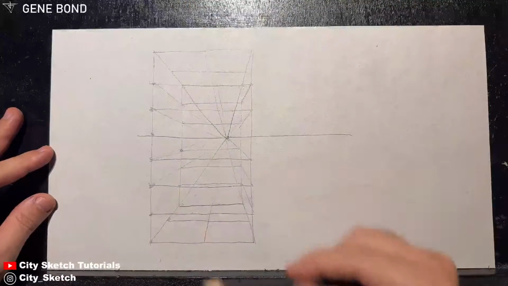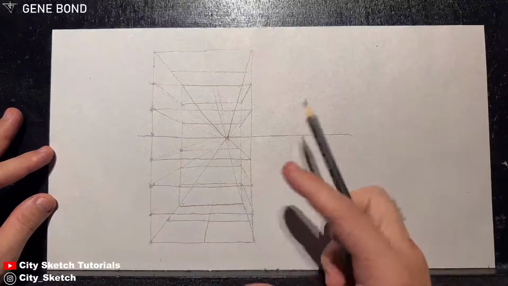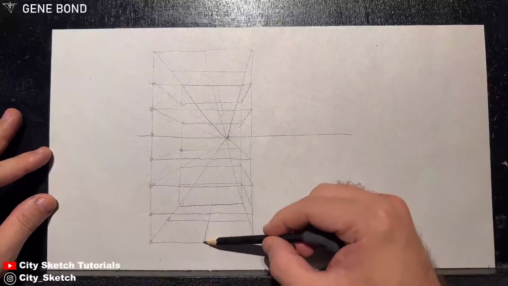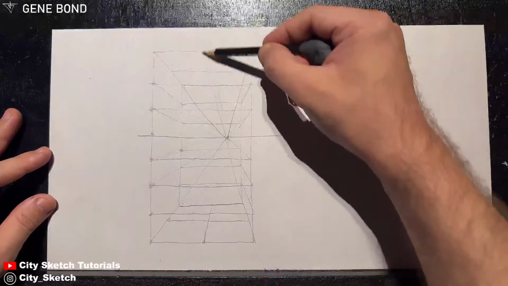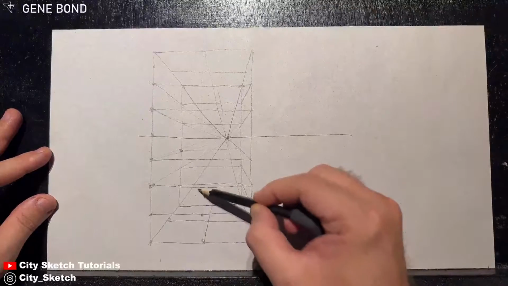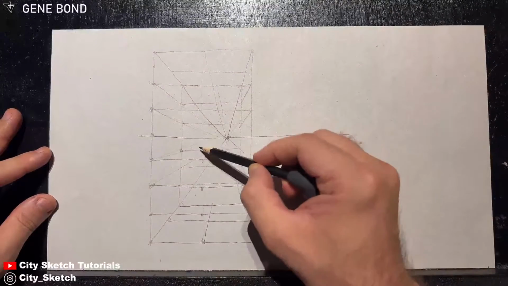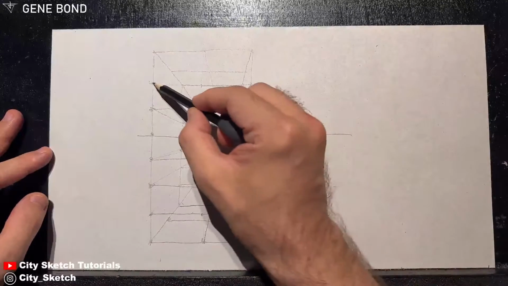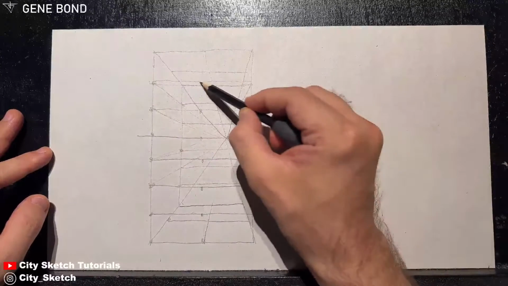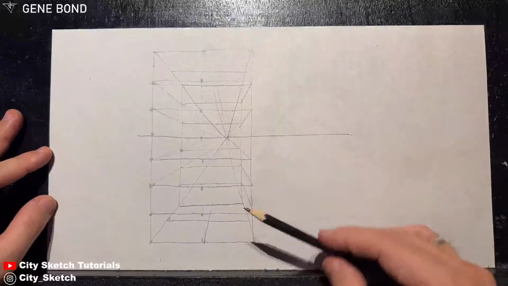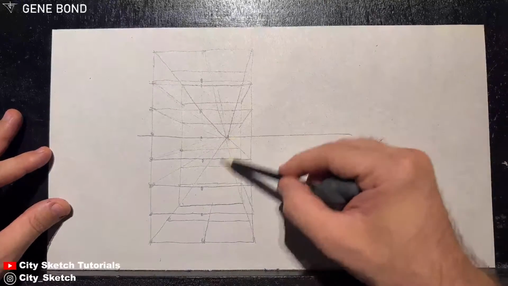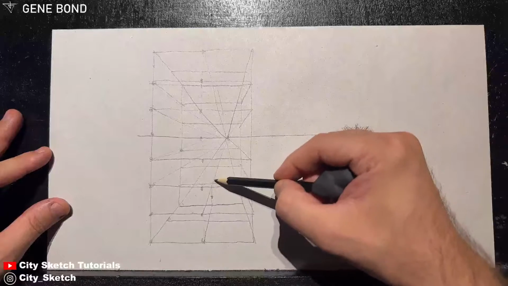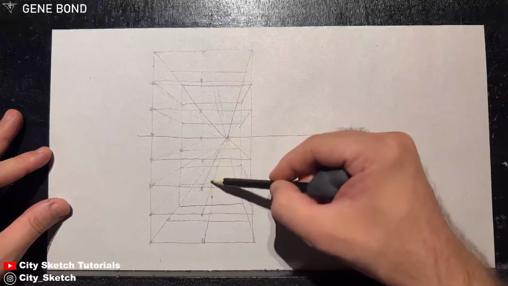Yeah, so I have these sections for spiral, and now I will place these points which will connect. I talk about these points in the first tutorial, so detailed explanations there.